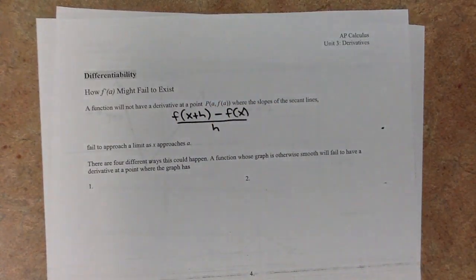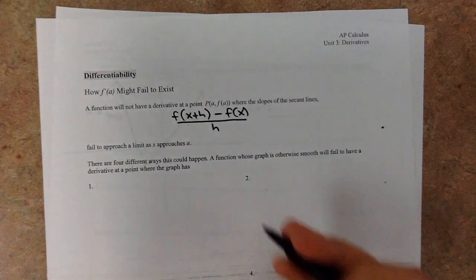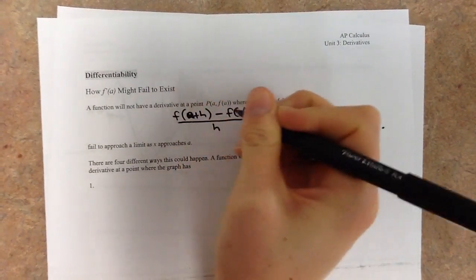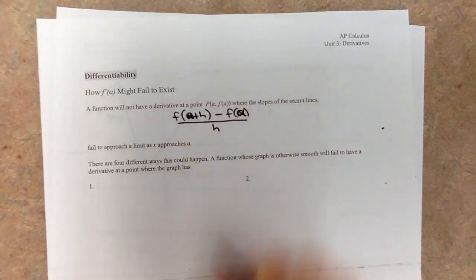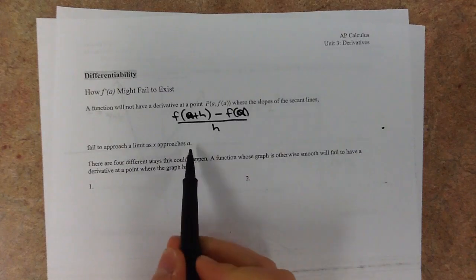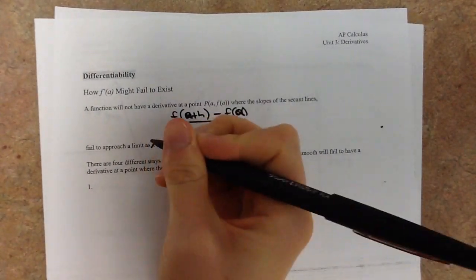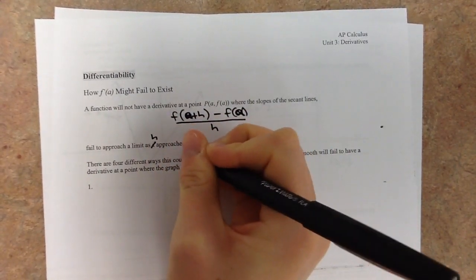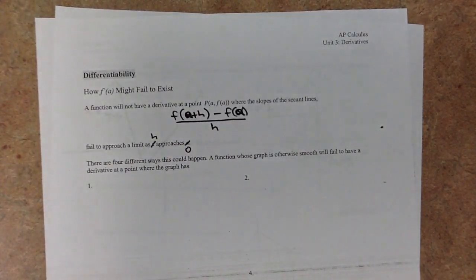our secant line here. So f of x plus h minus f of x. Remember, x is whatever point you're talking about. Actually, I'm sorry, this should probably be an a, since we're talking about the point P of a. So as x approaches a, we could also, this makes more sense to say as h approaches 0, since that's the way we've been talking about it. So, sorry, a couple quick little errors there. So f of a plus h minus f of a over h fail to approach a limit as h approaches 0.